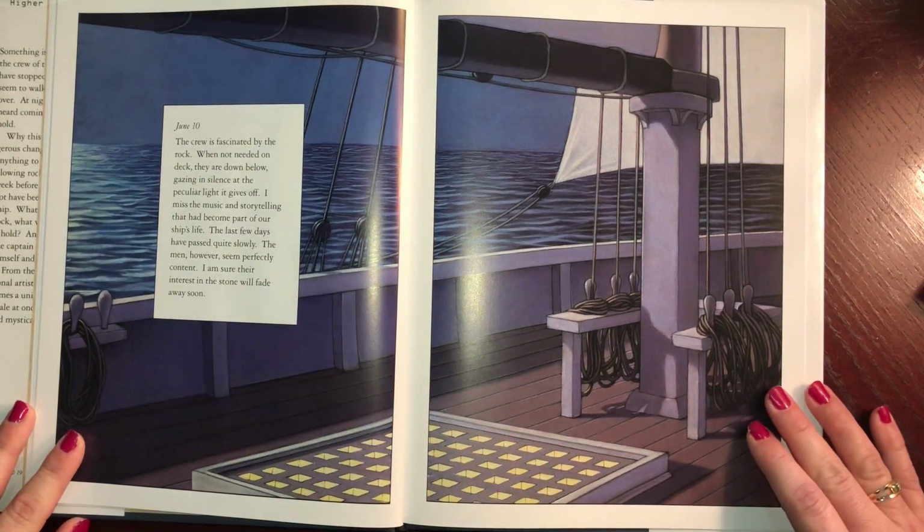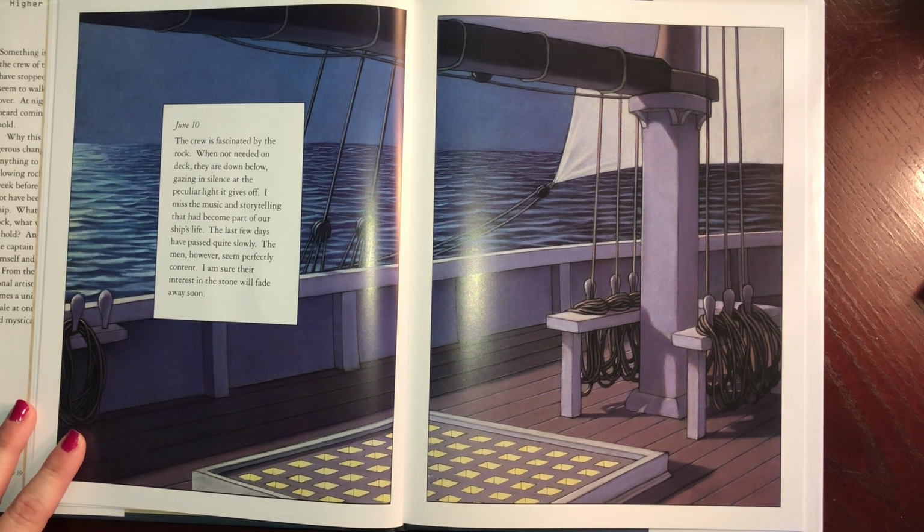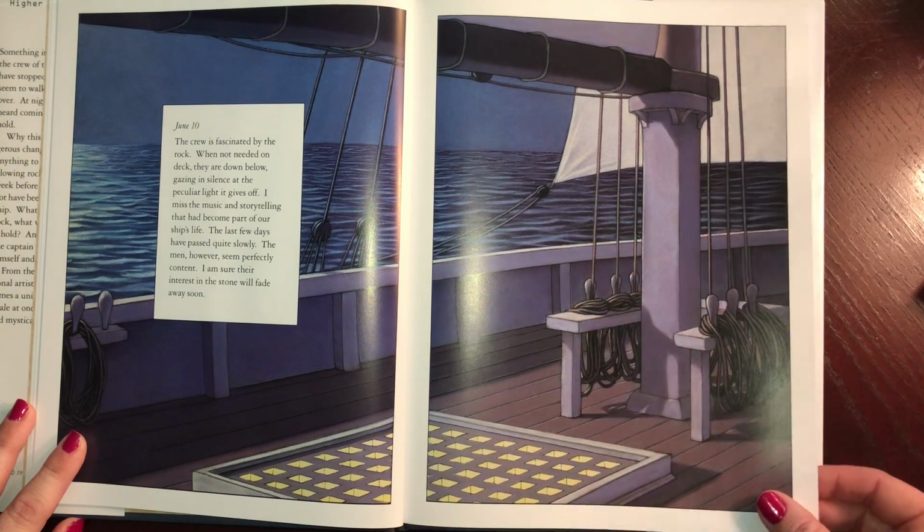June 10th. The crew is fascinated by the rock. When not needed on deck, they are down below gazing in silence at the peculiar light it gives off. I miss the music and storytelling that had become part of our ship's life. The last few days have passed quite slowly. The men, however, seemed perfectly content. I am sure their interest in the stone will fade away soon.